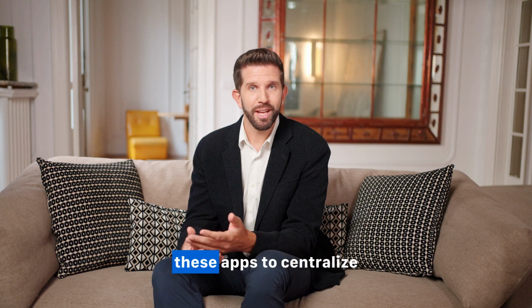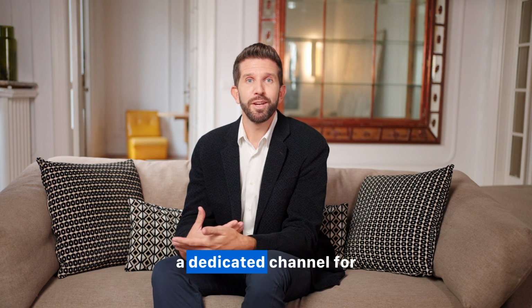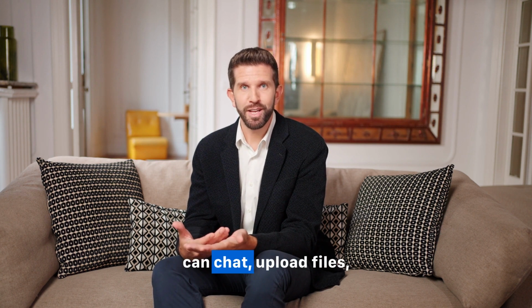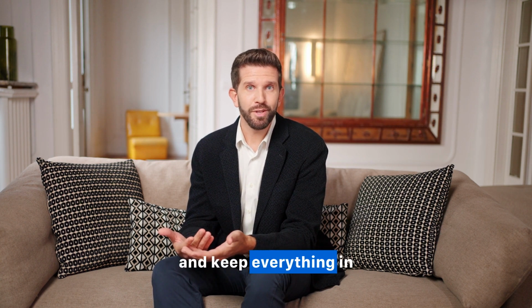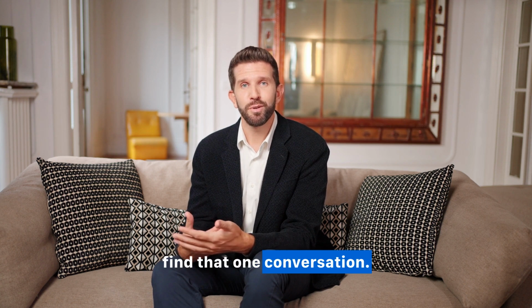You can also use these apps to centralize communication. If you're using Slack, you can set up a dedicated channel for each vendor, where you can chat, upload files, and keep everything in one place. No more digging through emails or spreadsheets to find that one conversation.